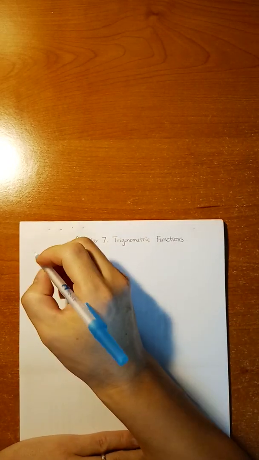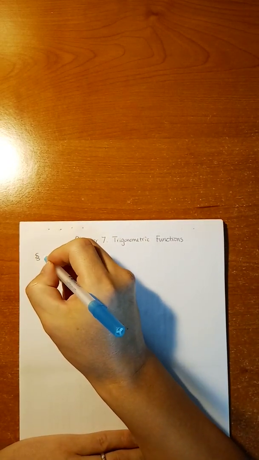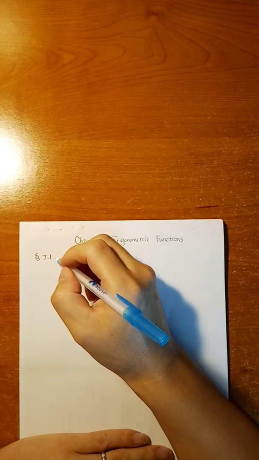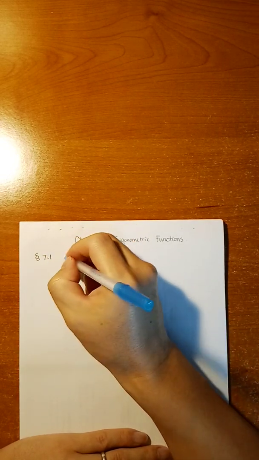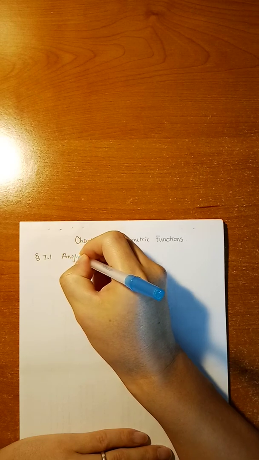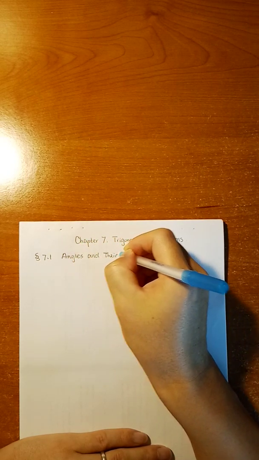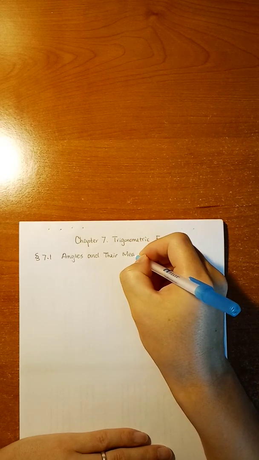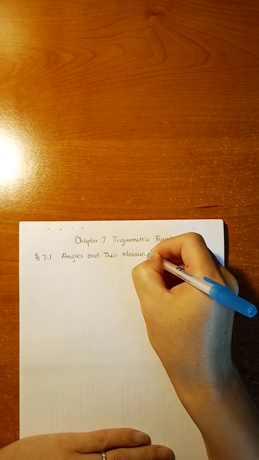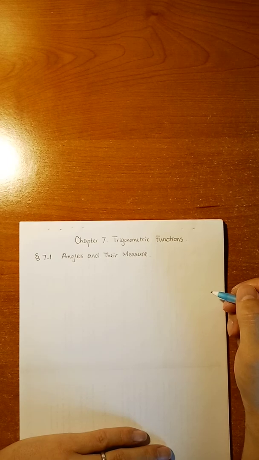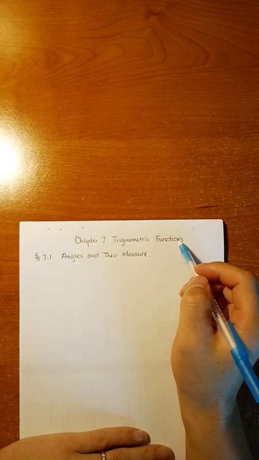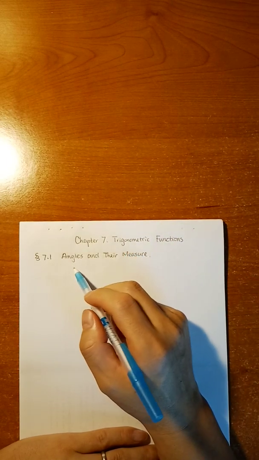The first section is angles and their measures. Angles and their measure. So the trigonometric functions have input angles.